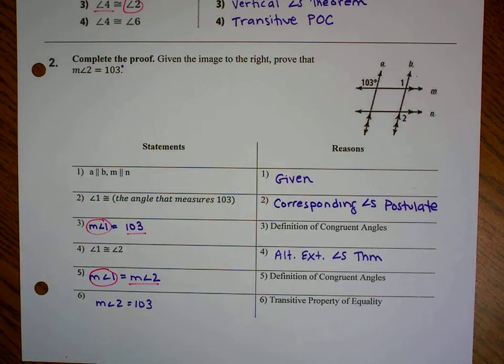So that was just a really brief me going through these proofs for you guys. Go ahead and finish this up. Try the back of this worksheet, and we'll go over it once everybody's done with the quiz.